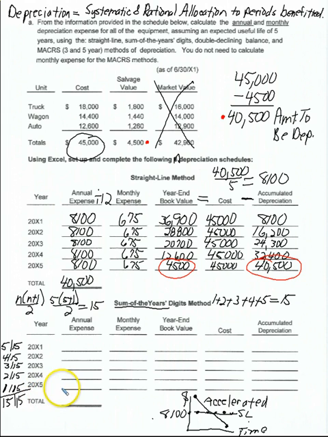Okay, and so what you do with the sum of the year's digits is I just take 5/15 times this amount to be depreciated. So 40,500 times 5/15, you're going to get 13,500. The second year, I would take 4/15 times this 40,500, and I'll get 10,800.